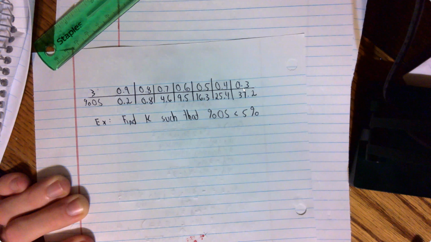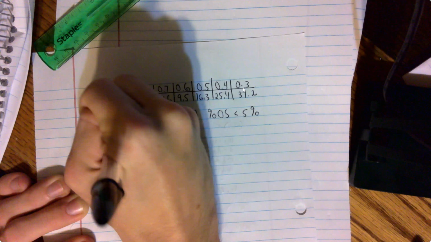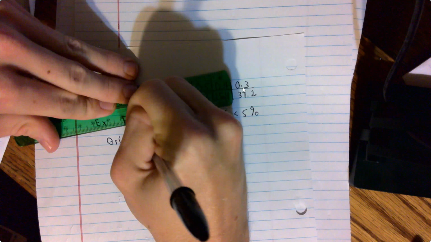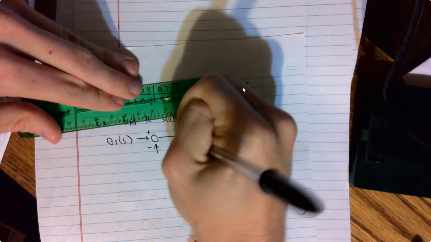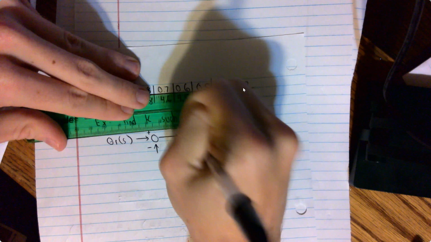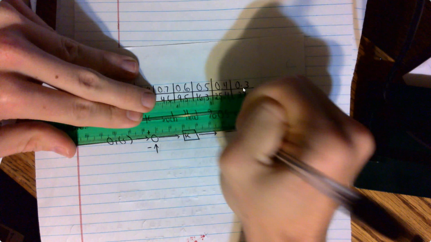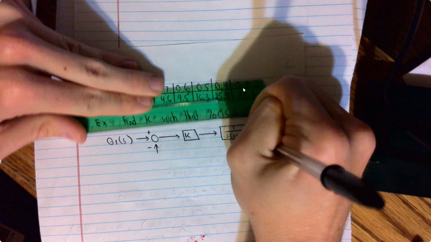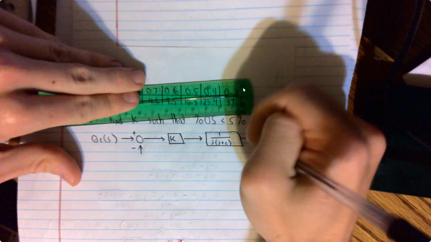Okay, and then they give us our input, which is theta, and then we have our block diagram. Within here, this goes through K, and then we go through 1 all over S times S plus 2. And then we have theta of S as our output.